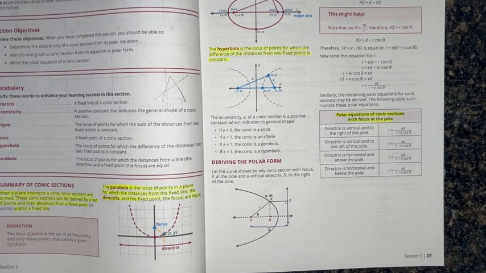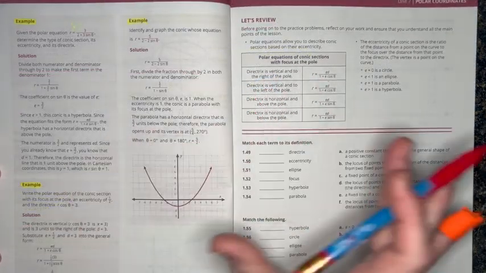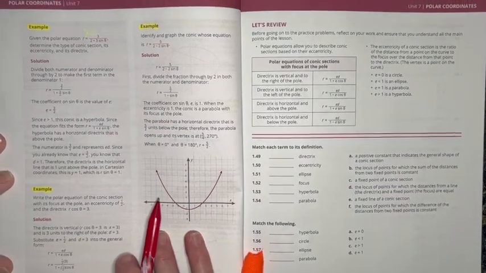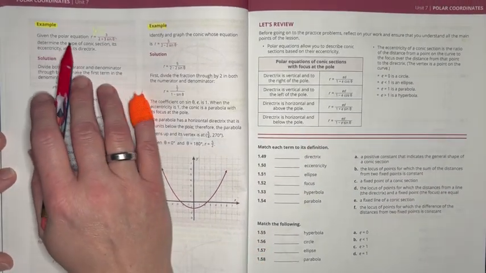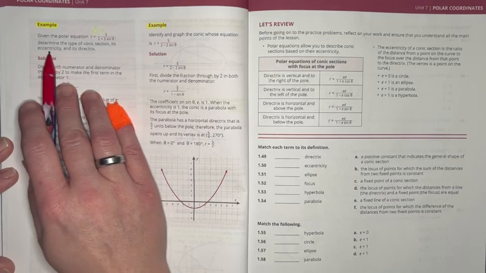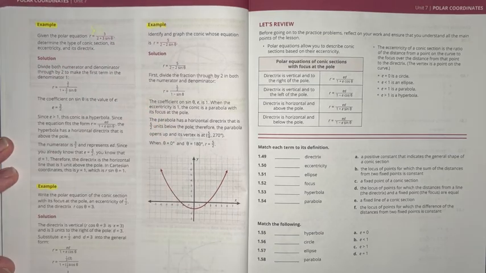Turning the page, they repeated it right here, so we don't have to worry about copying it over right now. But let's take a look at some of these examples. Given the polar equation r equals 3 over 2 plus 3 times the sine of theta, determine the type of conic section, its eccentricity, and its directrix.